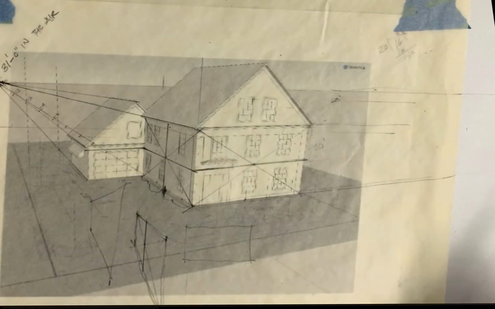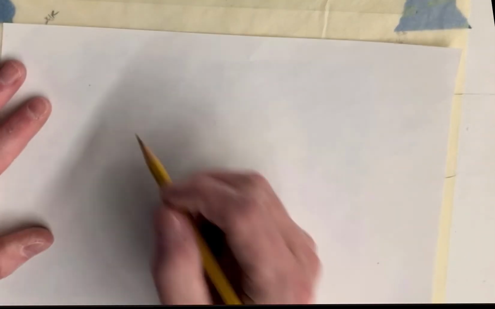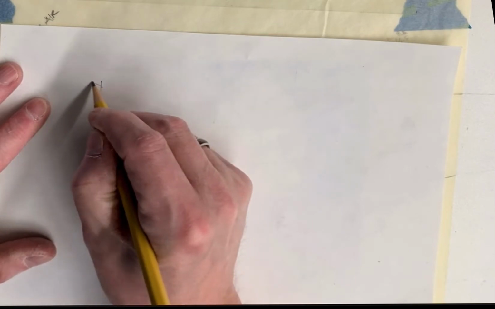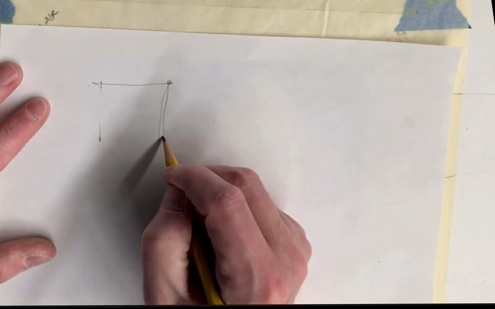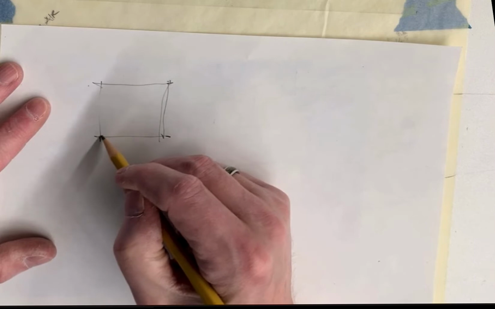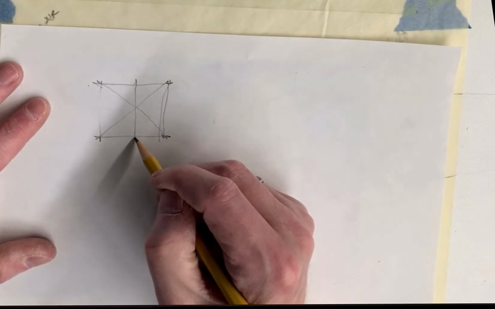For thirds, I didn't talk about that yet. We talked about dividing. If you have a square or a rectangle, and you go point to point, that'll divide it in half.